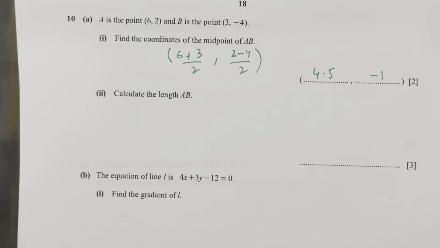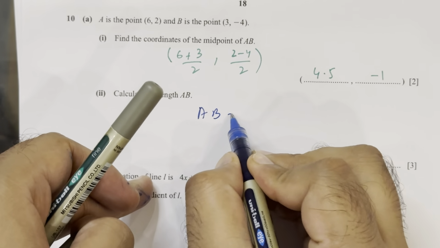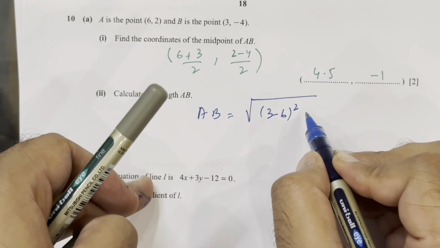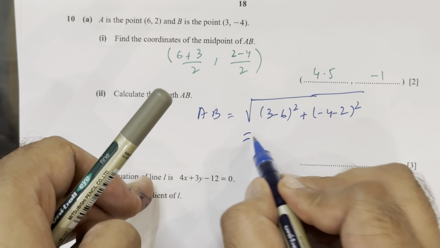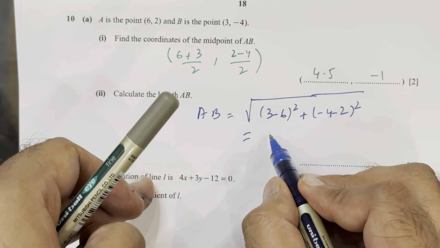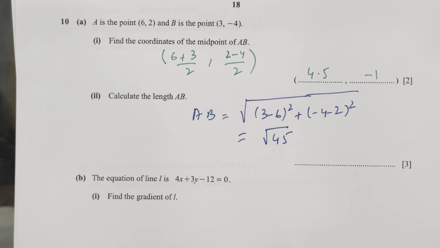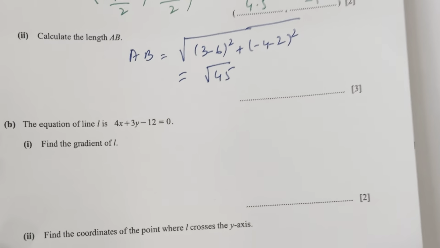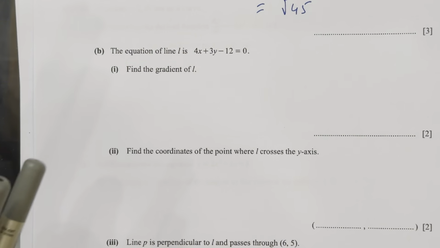Now you need to calculate the length of AB. We know that the length of AB has the formula of the square root of (x2 minus x1) square plus (y2 minus y1) square. It should be equal to 3 minus 6 whole square plus minus 4 minus 2 square, which is equal to under root 45. So this is how you calculated the length of AB. Now next part is the equation of the line L is 4x plus 3y minus 12 equal to 0.